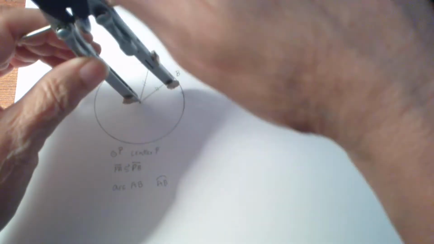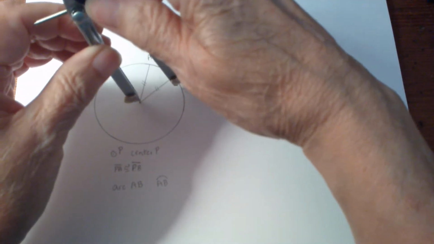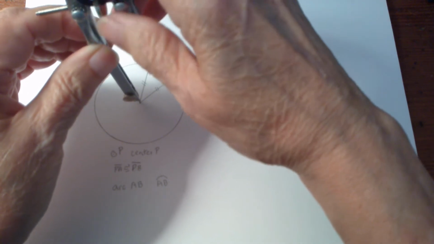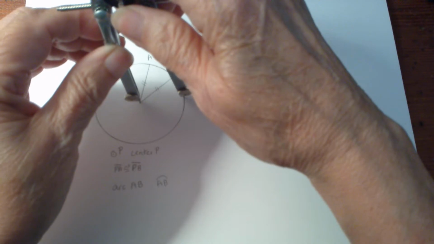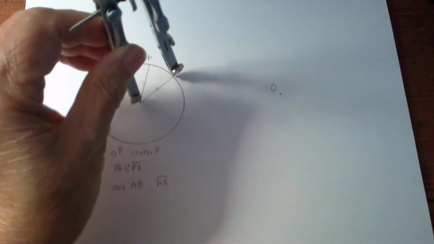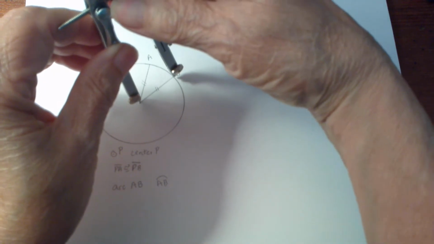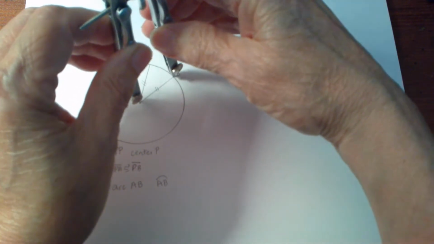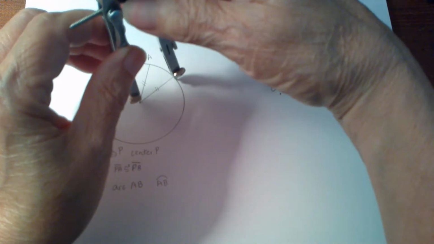Now you can see I'm going to have to open up my compass to get it out to any point on the circle. So if I just open it up, then I can check and see. Yes, I went a little too far for B, didn't I? That should be B. That should be A. Still a little too far for A.